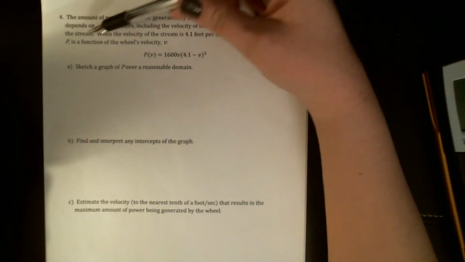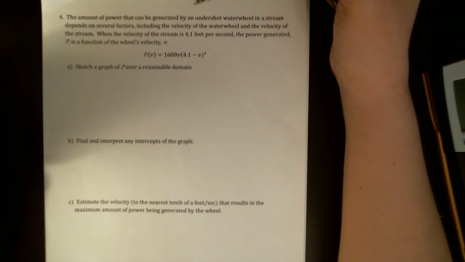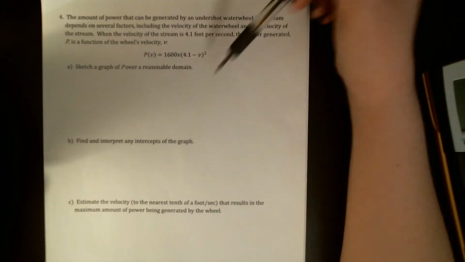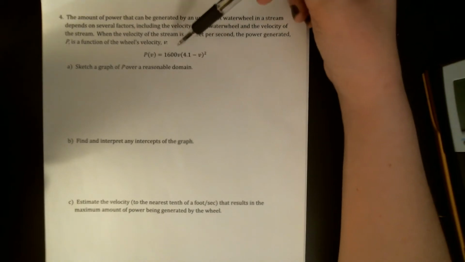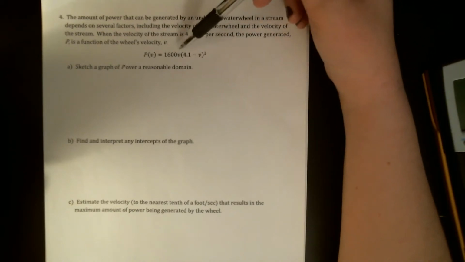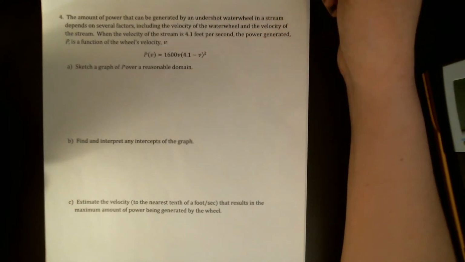So here we have a function that inputs the velocity of a water wheel. We have a water wheel going round and round in a stream that's going 4.1 feet per second. If we input the velocity of the wheel, this function will output the amount of power that's generated. Okay, so let's see.